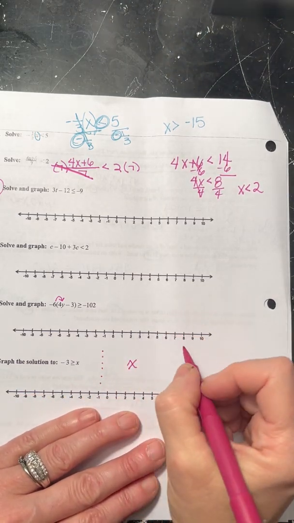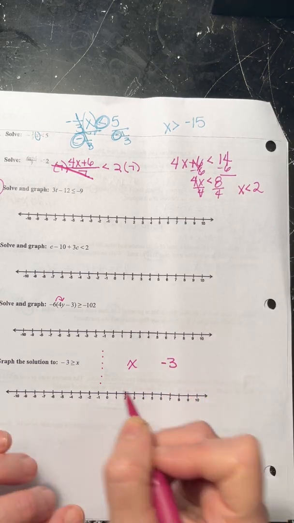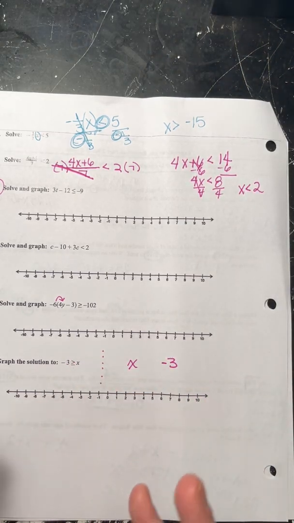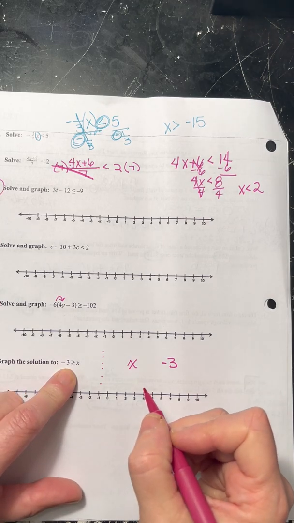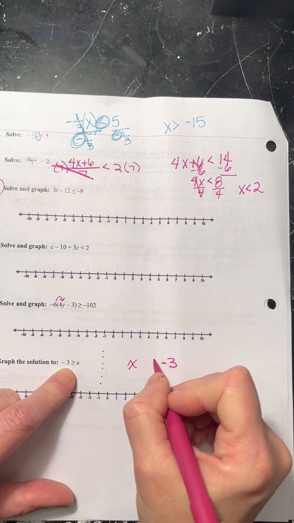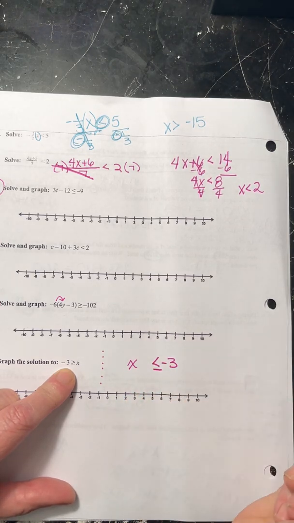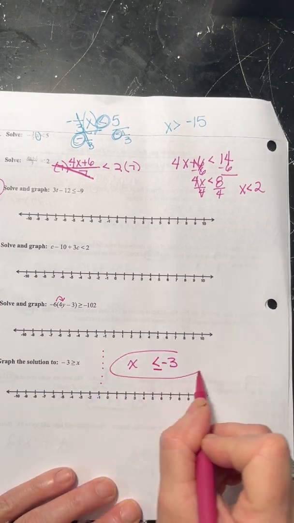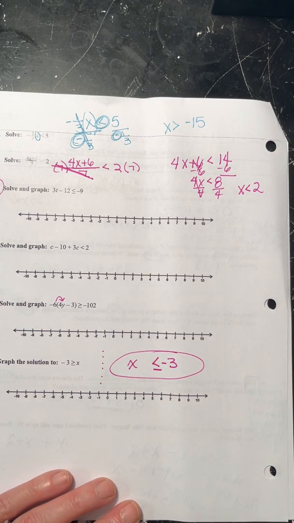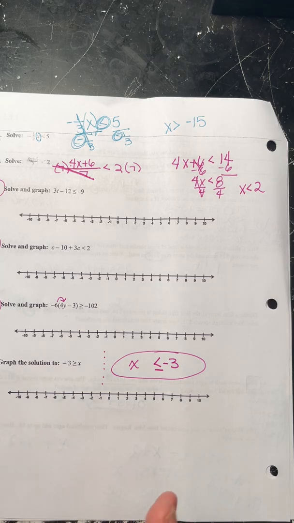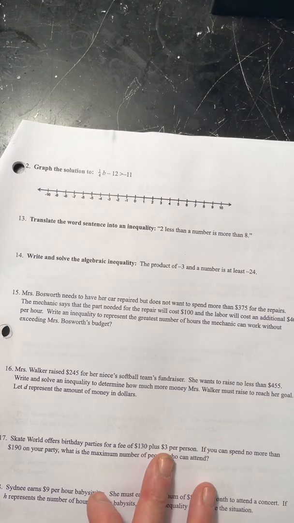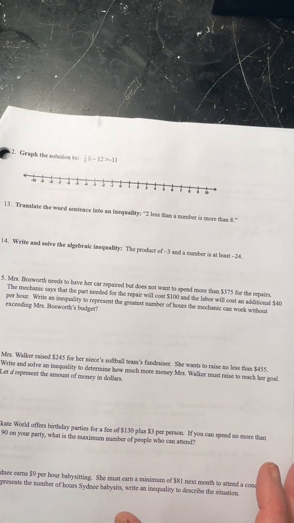So I'm going to put my x right there and my negative 3 right there. But we have to make sure the sign is doing the same thing. The mouth is opening up to the negative 3 over here, so the mouth has to open up to the negative 3 over here. Now I'm going to use this to graph it. I just mirrored it. We've just done some of the inequalities.